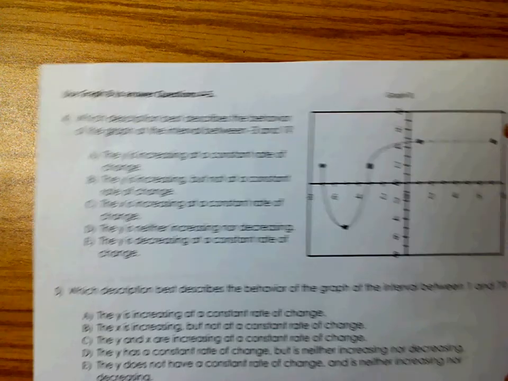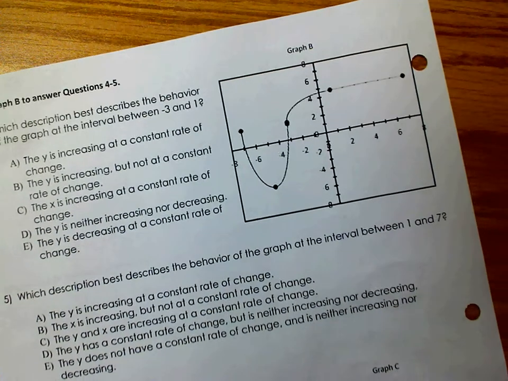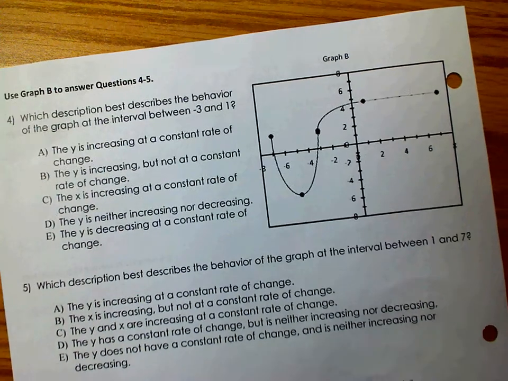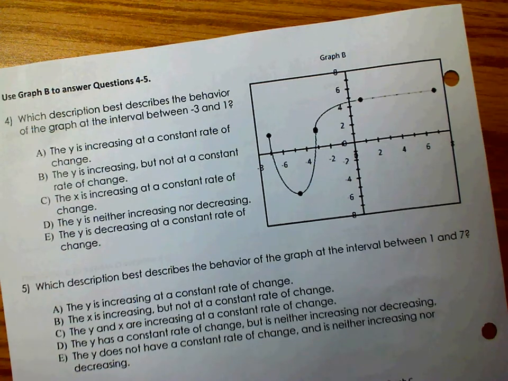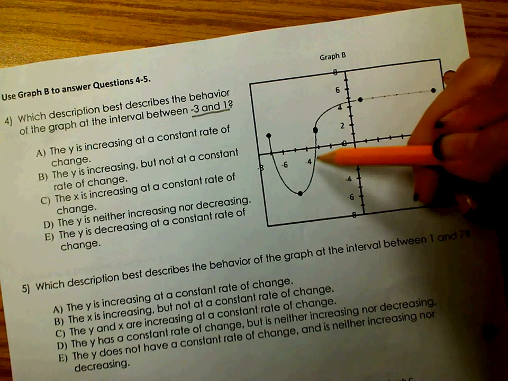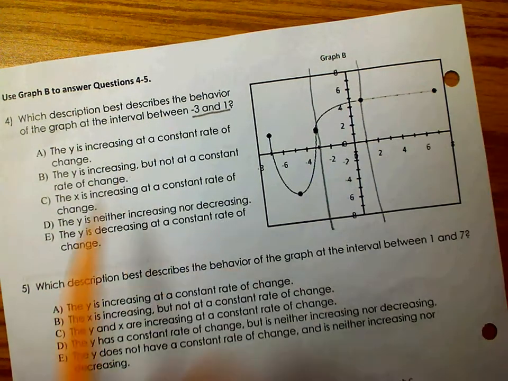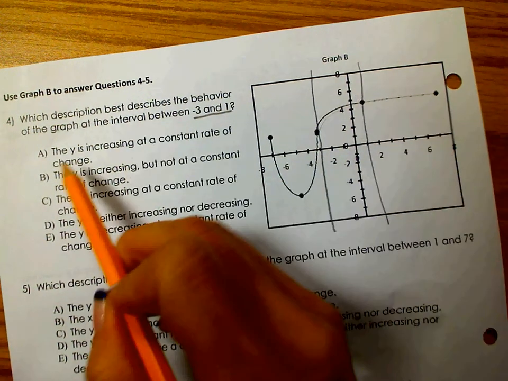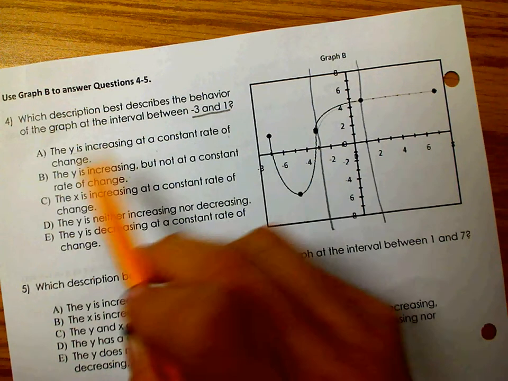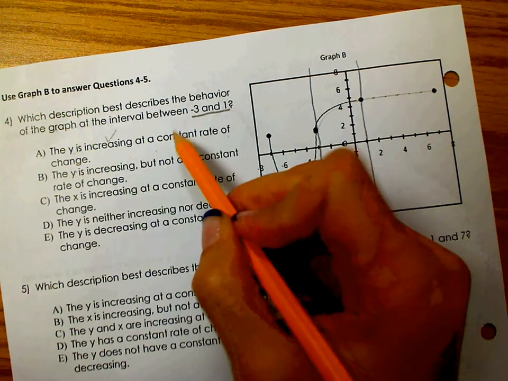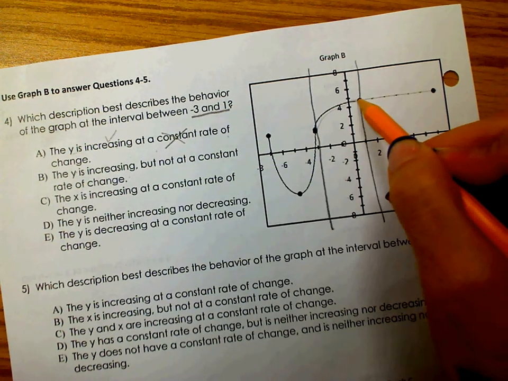Flipping to number 4. All right, so which description best describes the behavior of the graph at the interval between -3 and 1? So let's see, from -3 to +1, which one of these is best? Well, I know it's increasing. The y is increasing at a constant rate of change. So this part is true, but it's not constant because I'm seeing a curve.